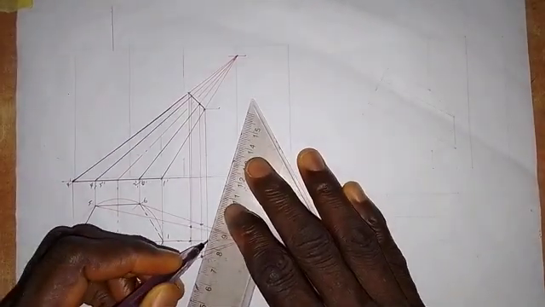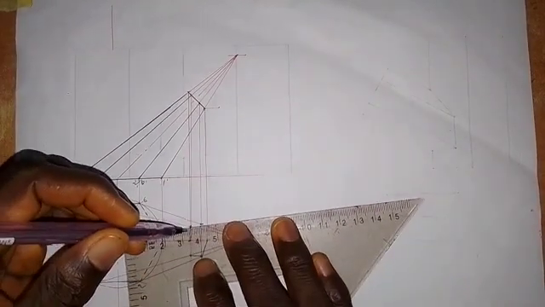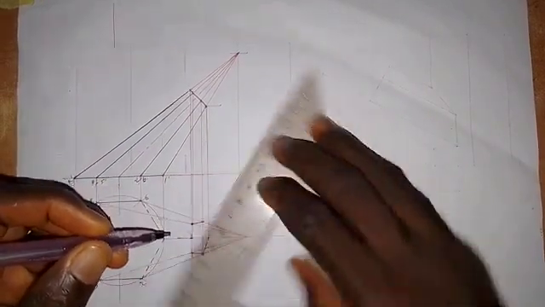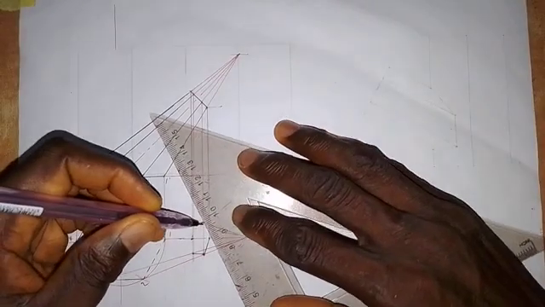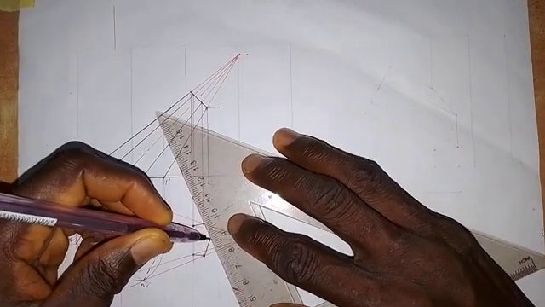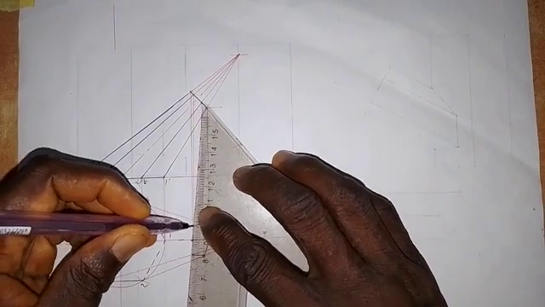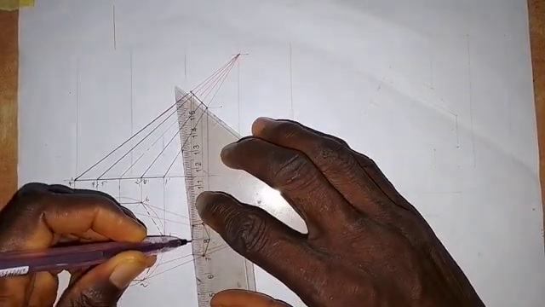So if I connect this together like this, and connect this together. So this one goes with this, and this goes with this.